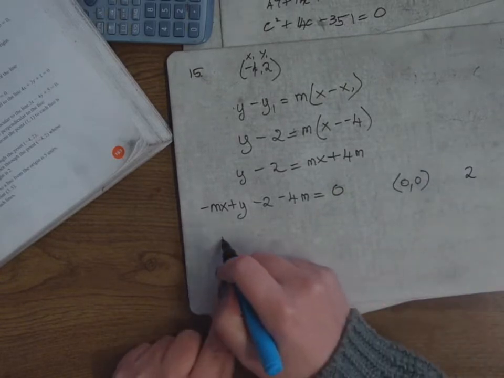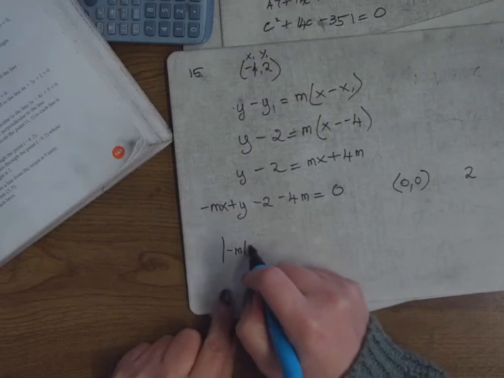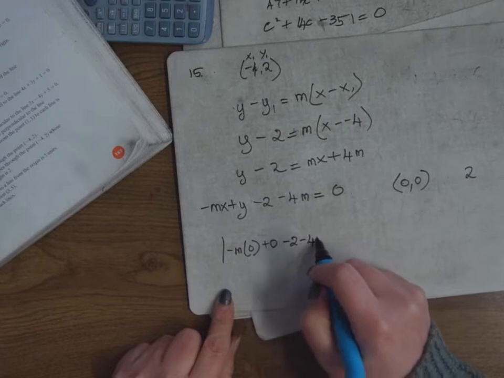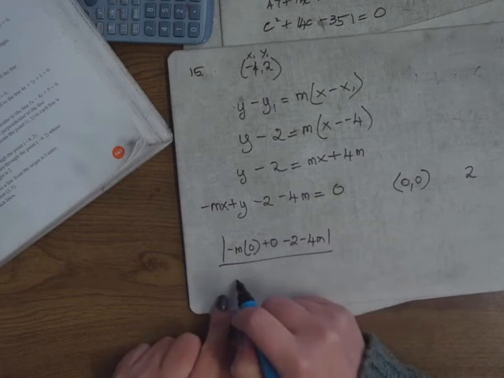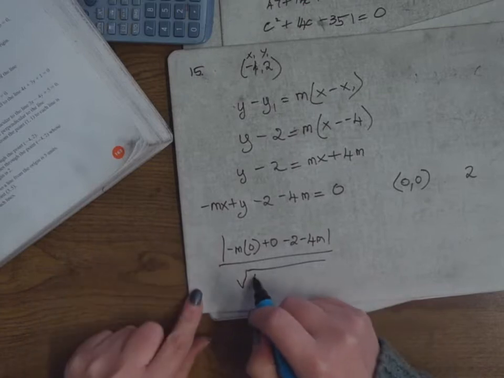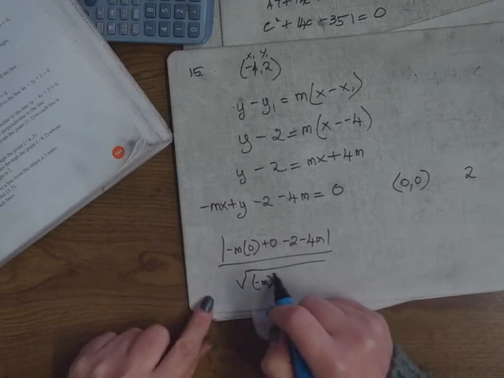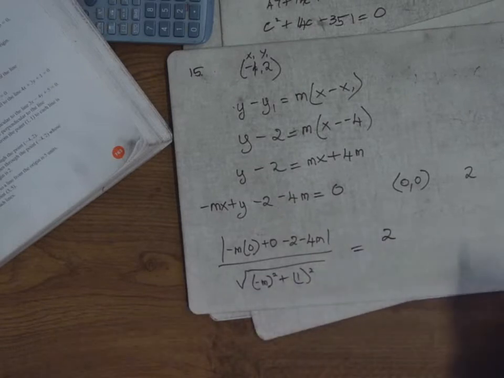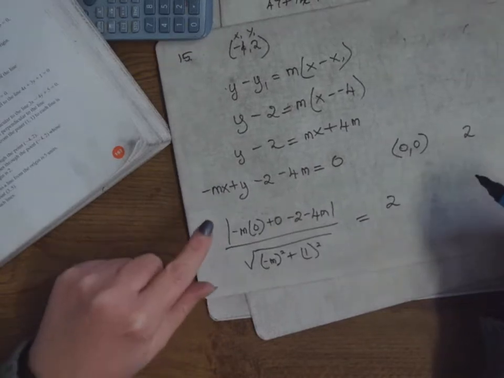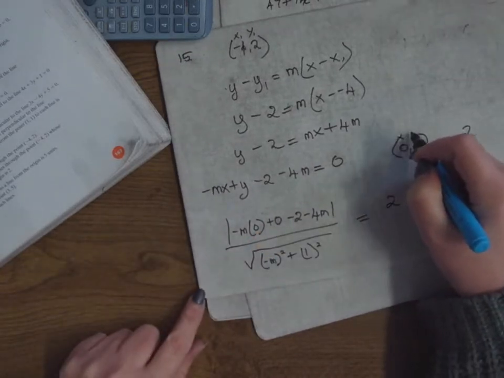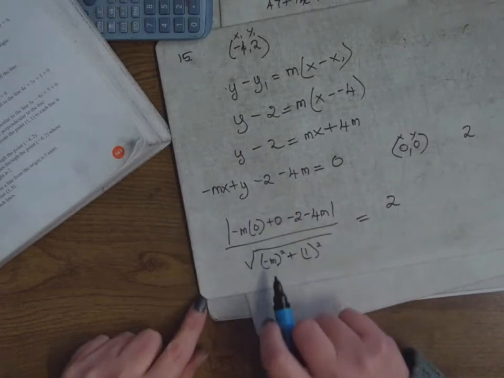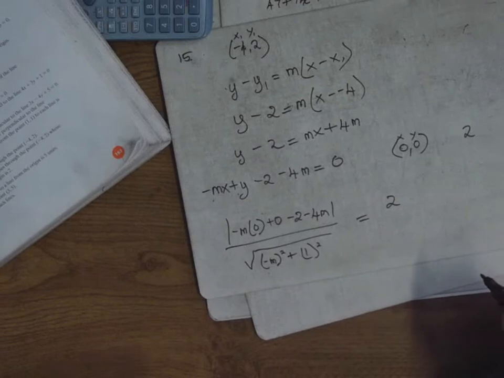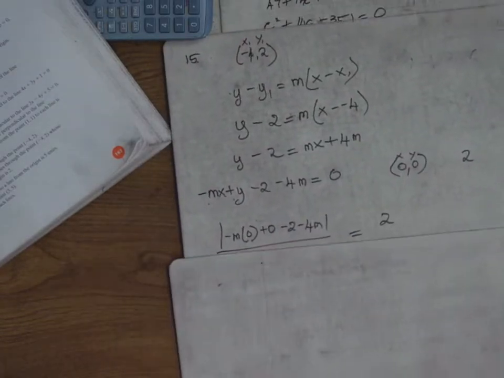Okay, so fill in, take the positive value of minus m times 0 plus 0 minus 2 minus 4m, positive value, all over the square root of the number in front of x, which is minus m, to be squared, plus the number in front of y, which is 1, to be squared, and I know the answer is going to be 2. Is that okay? So just filling in for x and y. X is 0, y is 0, and a is minus m, and b is the number in front of y, which is 1. Okay, are we good?